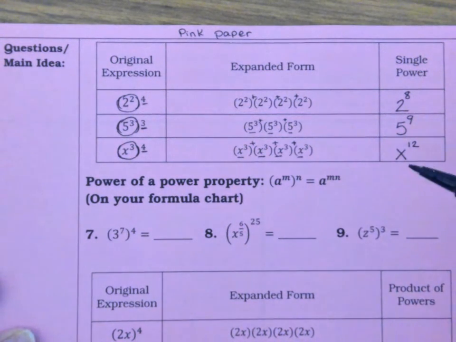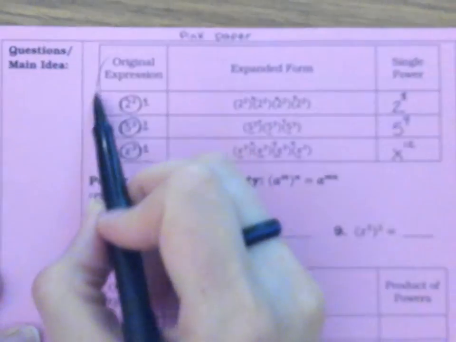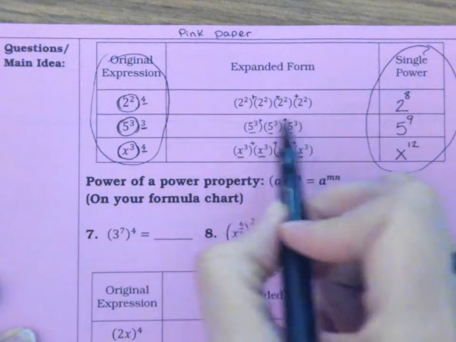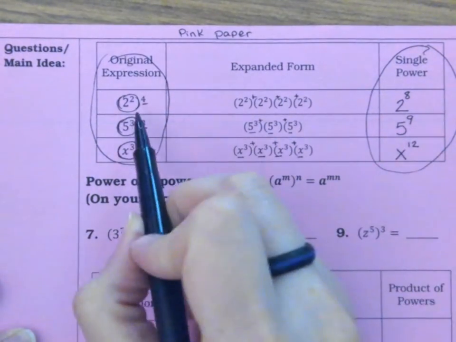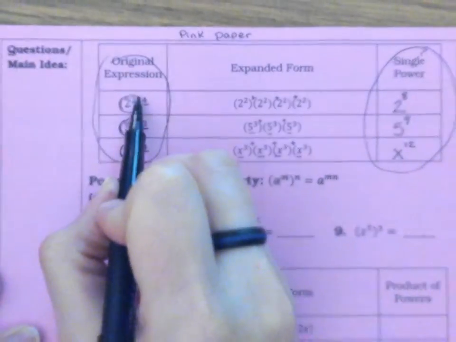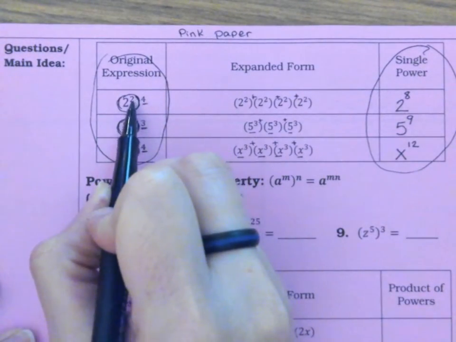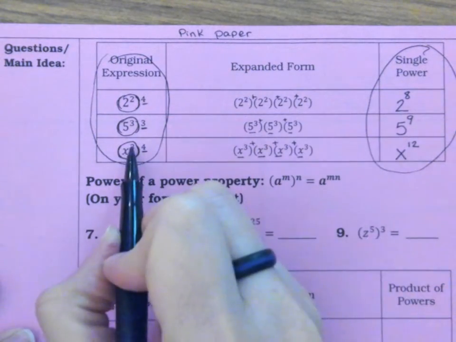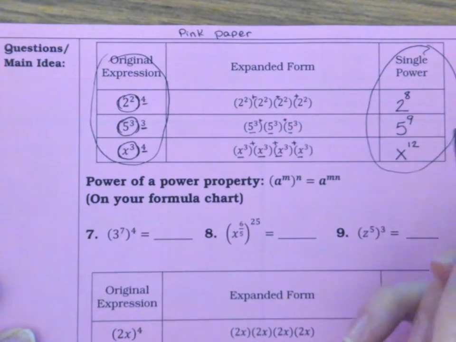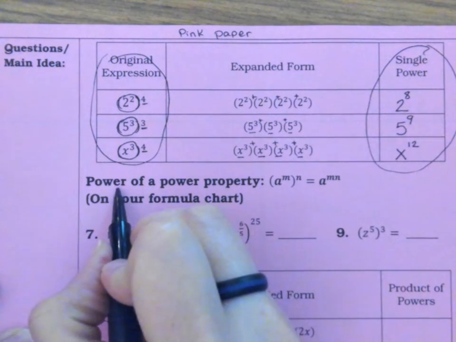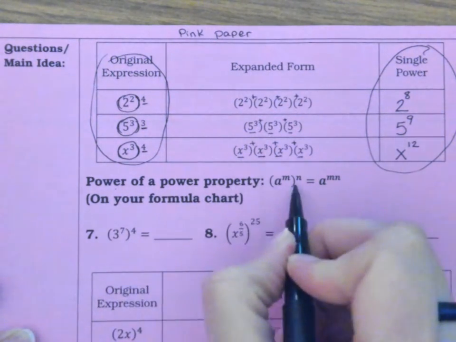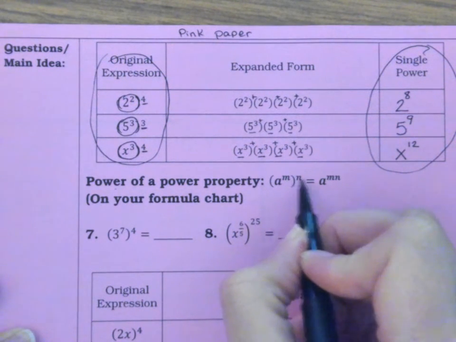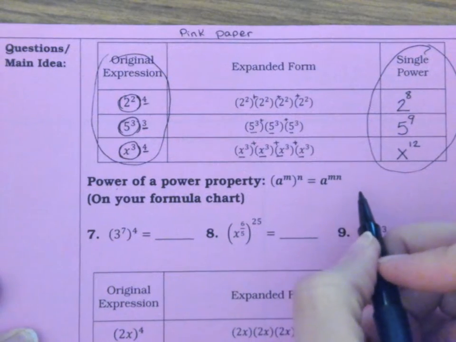And what you need to be able to see is how do I really get from the original to the single power without doing this in between step. And if we look at our exponents, this little parenthesis is like a multiply. 2 times 4 is 8. 3 times 3 is 9, and 3 times 4 is 12. So what's happening is this is called the power of a power property. If I have something raised to a power and then raised to another power, I multiply the powers. Okay?